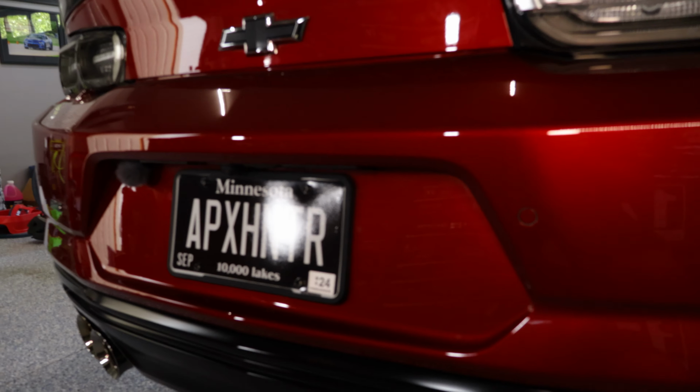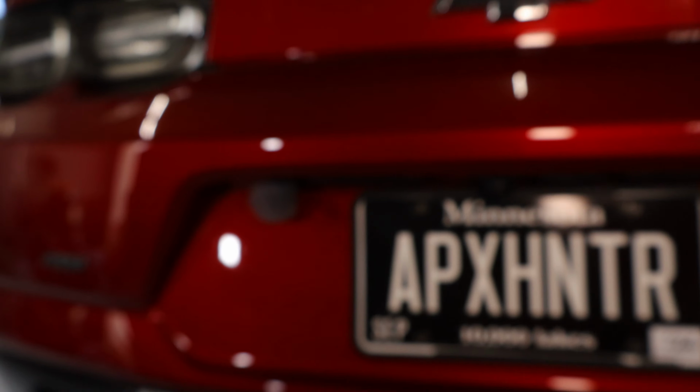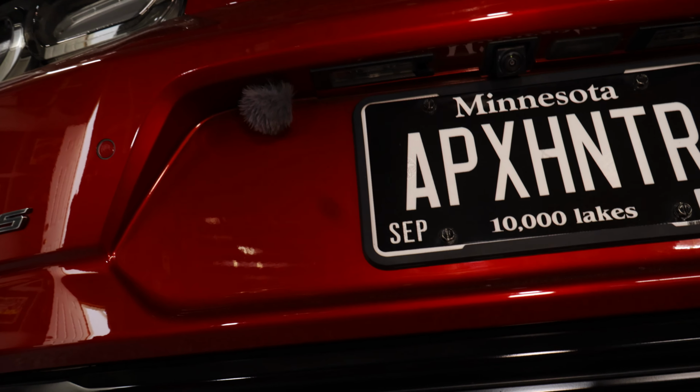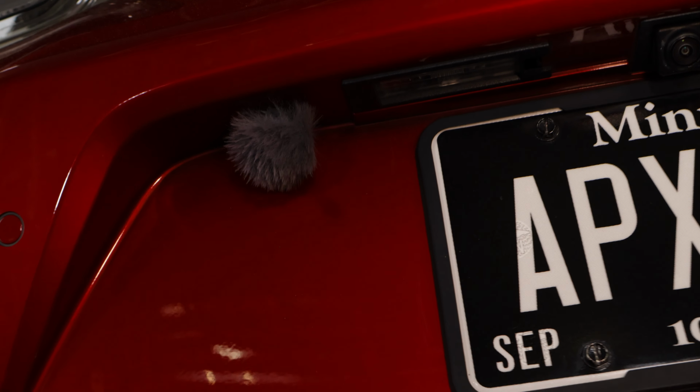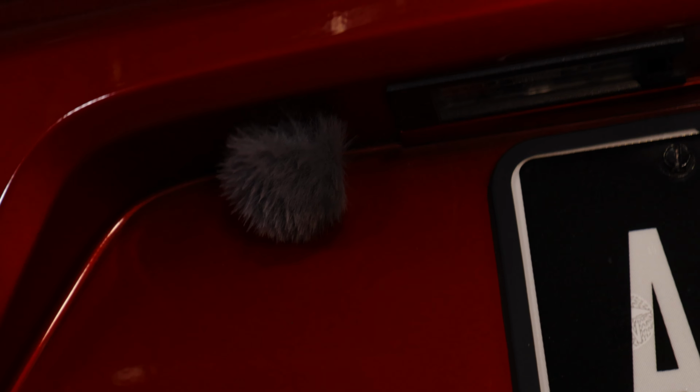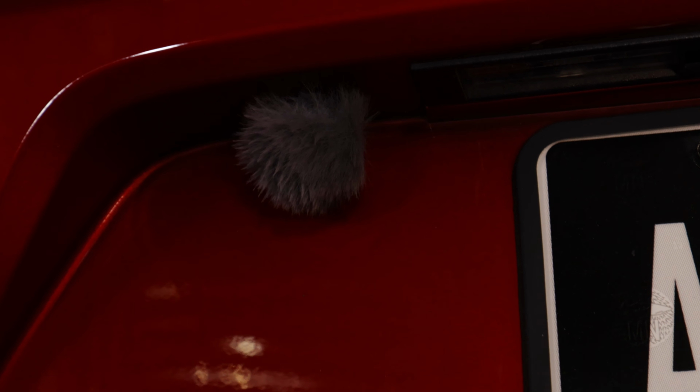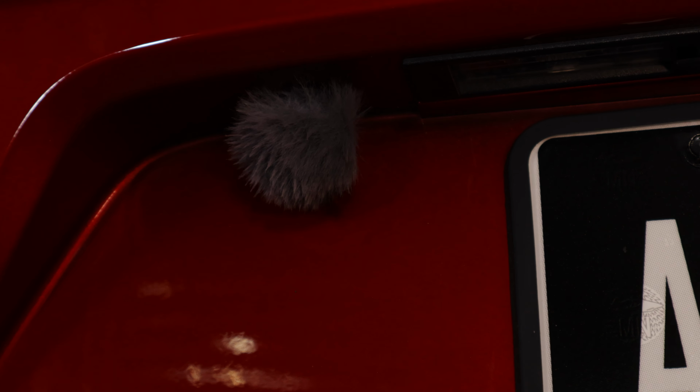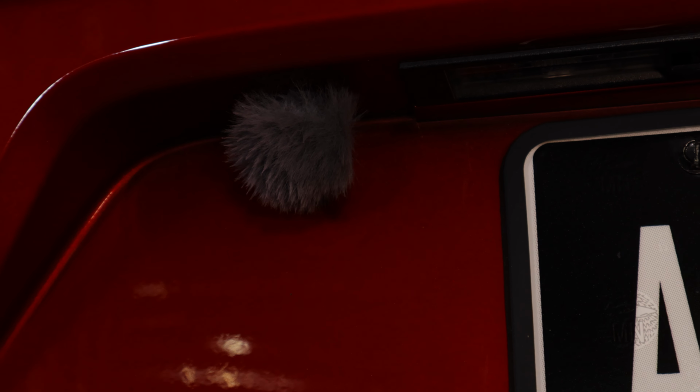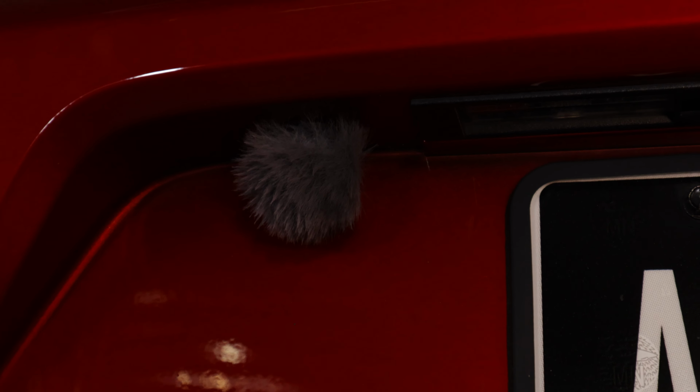All right, here we are at the back of the vehicle where I have the microphone mounted. You can see it is just to the left of the license plate. Now that is a wind muff or a cattail. You can take that off. I just have it there zip tied on so it doesn't blow off. You do want to use a zip tie when you put that on so that the winds don't take it away.